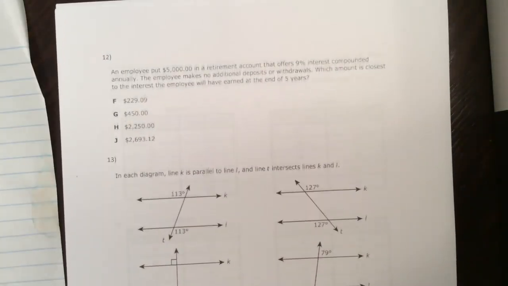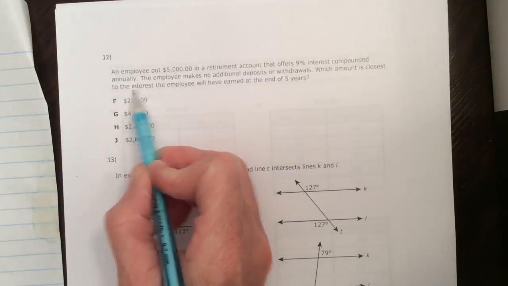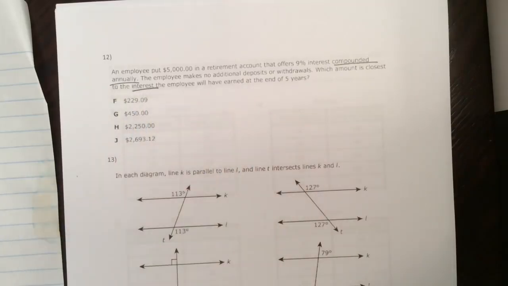Number 12. An employee put $5,000 in a retirement account that offers 9% interest compounded annually. The employee makes no additional deposits or withdrawals. Which amount is closest to the interest the employee will have earned at the end of 5 years? So they only want the interest, and we are going to use the compound formula.